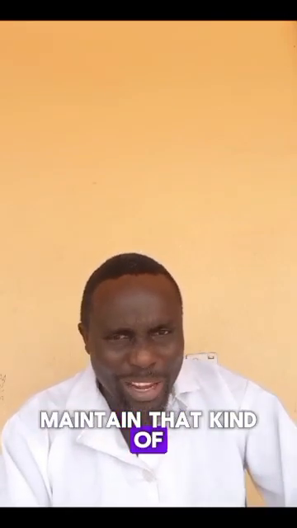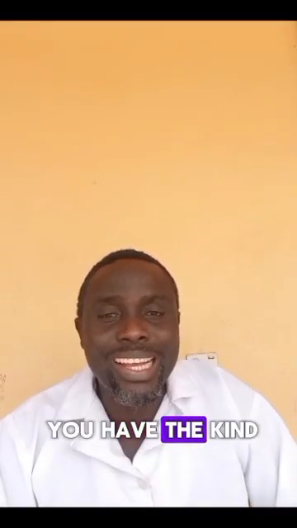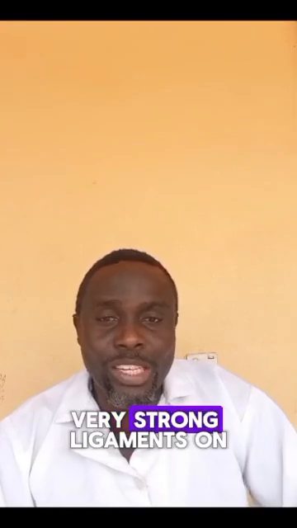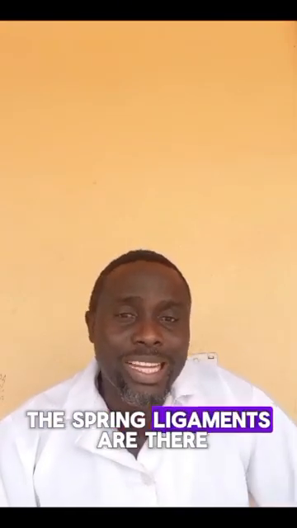Number three, how are they maintained? To maintain that kind of outward curve, number one are the ligaments. There are so many ligaments here. From the medial aspect, you have the calcaneonavicular ligament, very strong ligaments. On the lateral side, you even have the short ligaments. The spring ligaments are there that keep it in shape.